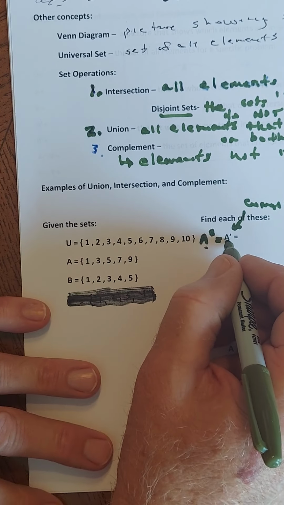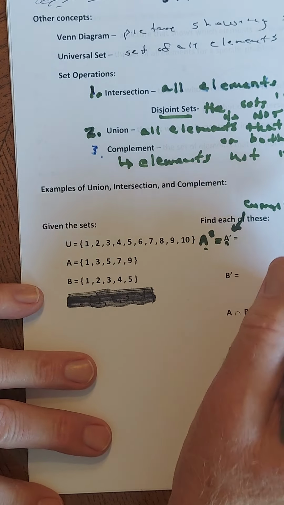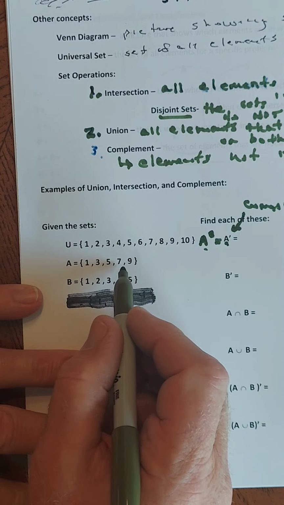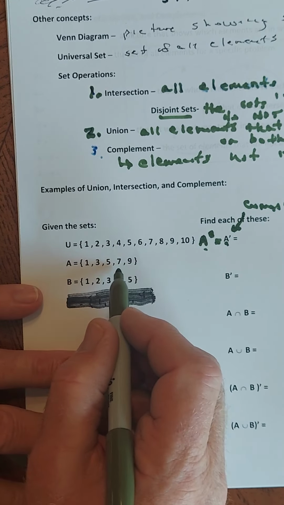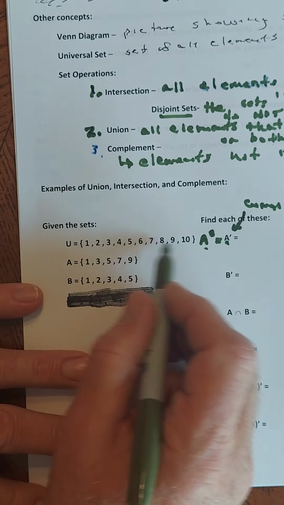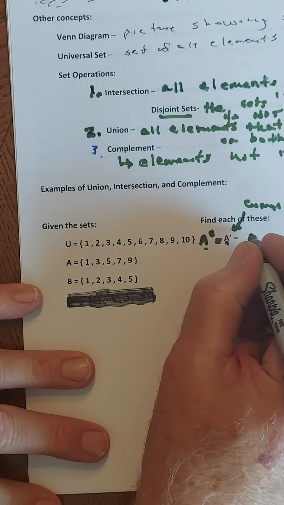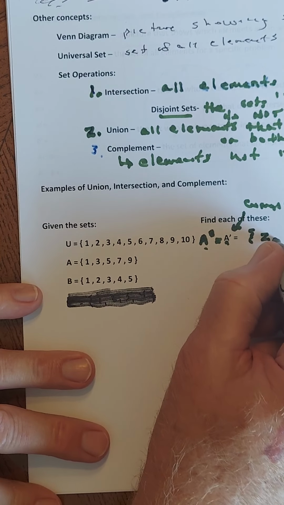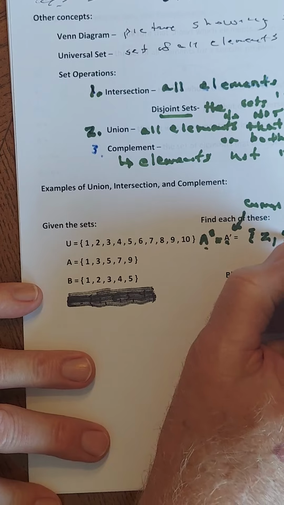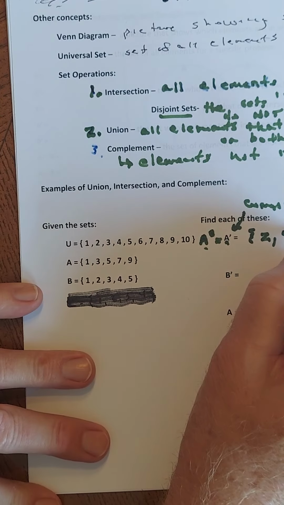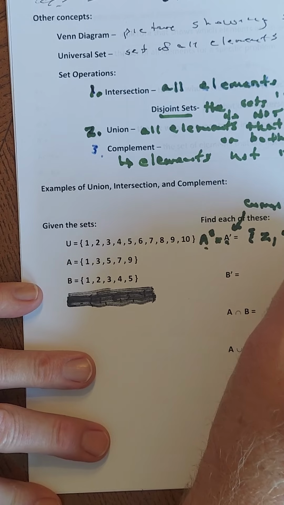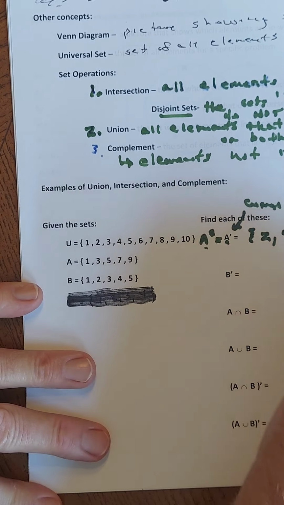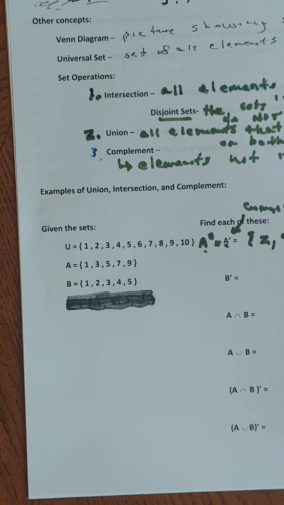So if I want the complement of A, complement, if you'll remember, means elements not in the set. So A is 1, 3, 5, 7, 9. You ask yourself, what's missing from the universal set, because these are the only numbers we're talking about? I'm missing a 2, a 4, a 6, an 8, and a 10. So the complement is the set of all elements that are not in the original set. If A is 1, 3, 5, 7, 9, its complement would be 2, 4, 6, 8, 10.